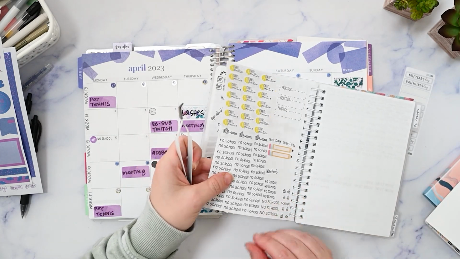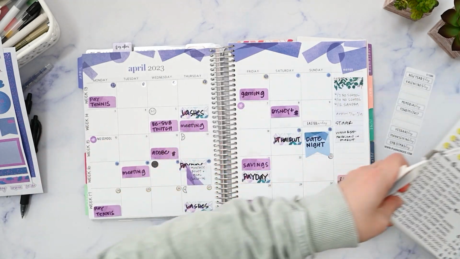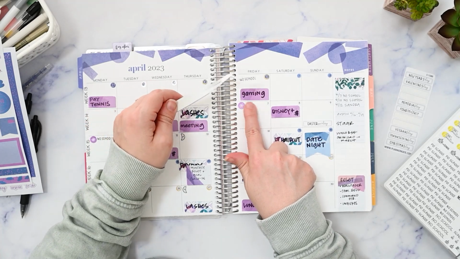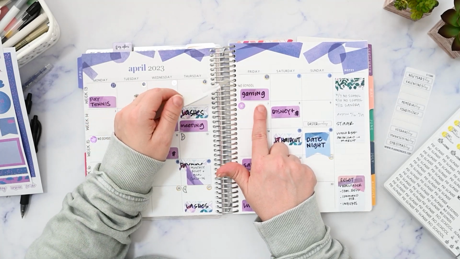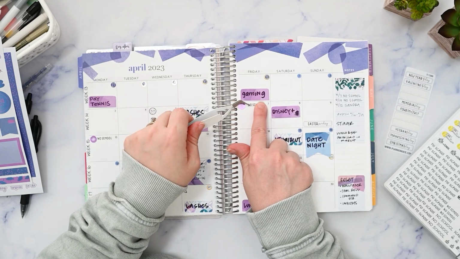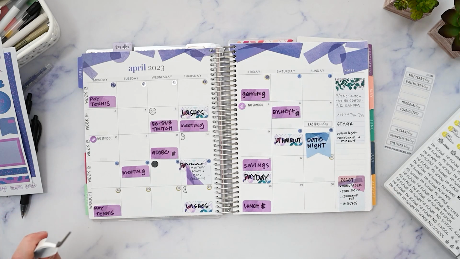That's what I like about these, is that these are small enough to fit next to the date, because you can't really fit most stickers up here, and you can still fit an icon next to it. Okay, no school, no school, good.